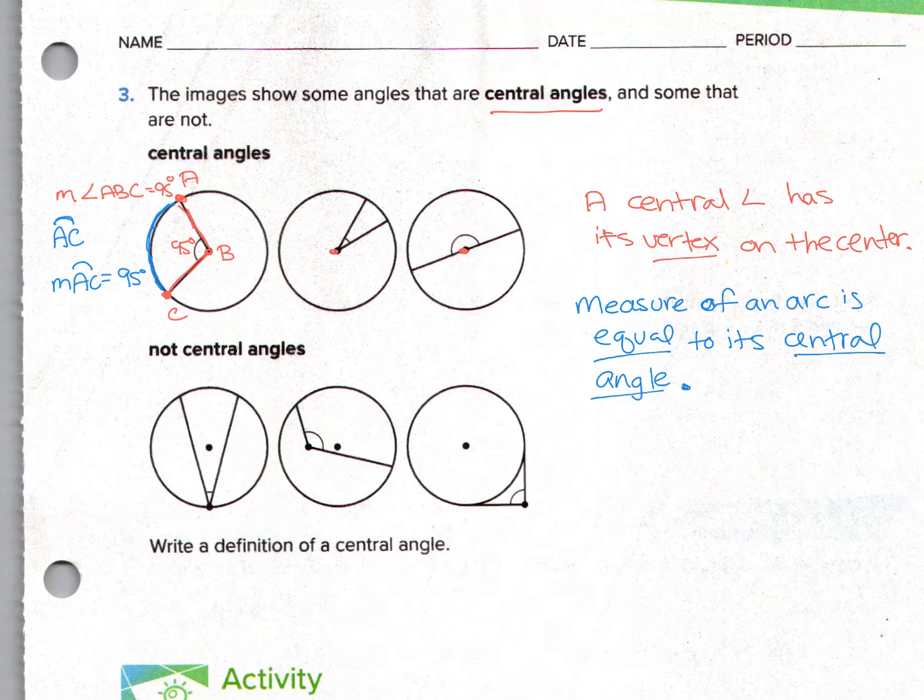So if one is 95, then the other is 95 degrees as well. Let's look at this acute angle. Maybe we think this is 25 degrees. Sorry if it's hard to read that 25. And let's call this point D, this point E for the center, and this point F.